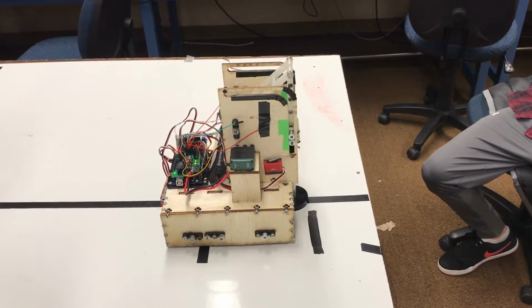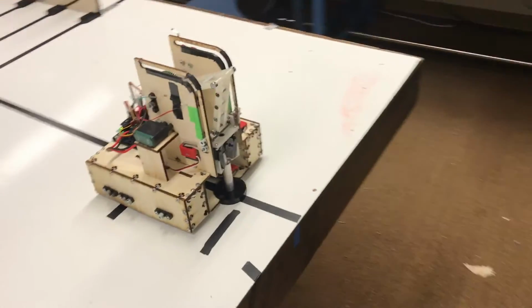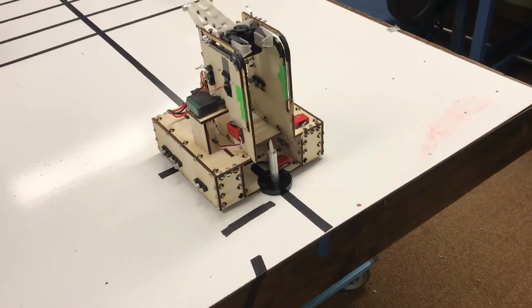Now the robot will insert the final rod, and the challenge has been completed. Yes!